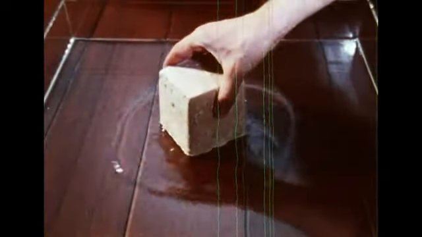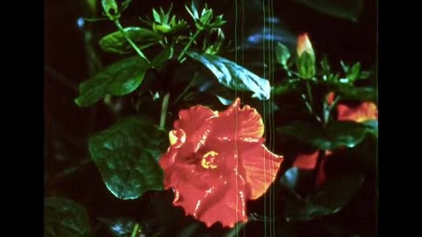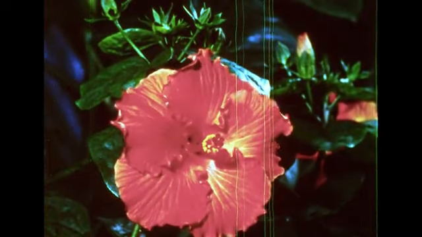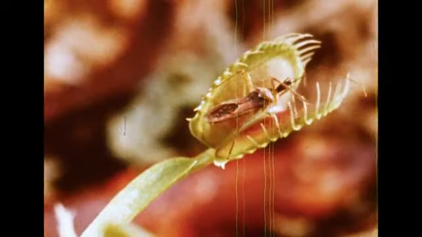Here, dry beans are being mixed in with wet plaster, which is then allowed to harden. Water will diffuse into the dry beans. Plants use the force of osmosis in many of their life processes.